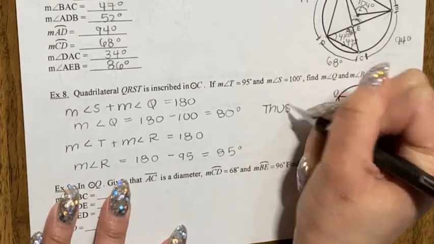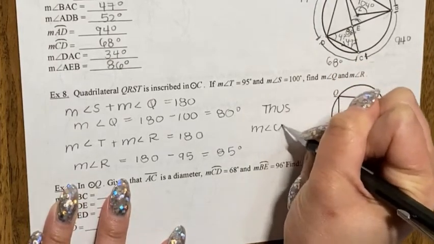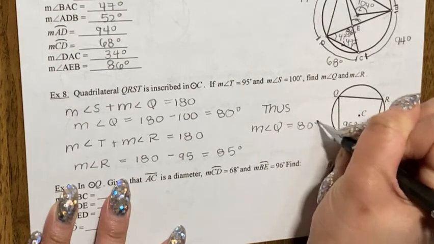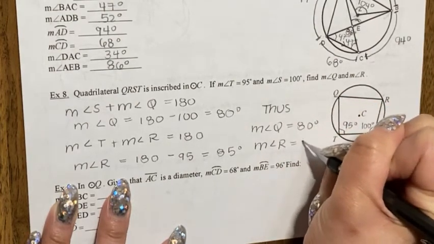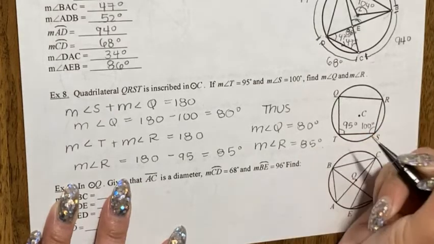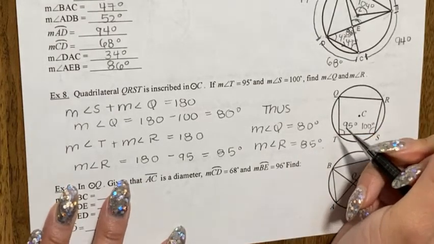Okay, so thus, what do you have? The measure of angle Q is equal to 80 degrees. And you have that the measure of angle, what was the other one? R is equal to 85 degrees. Okay, so those are your new things.